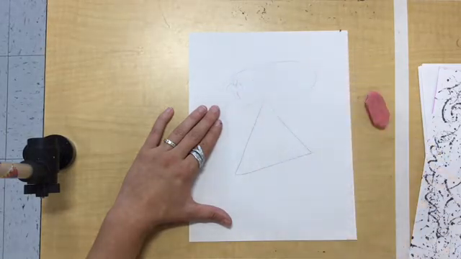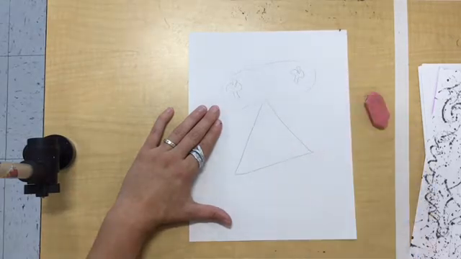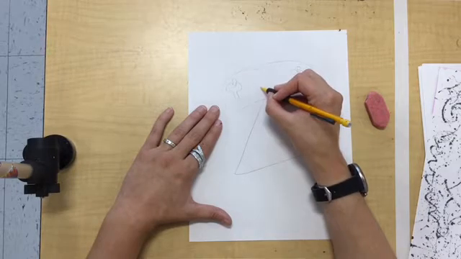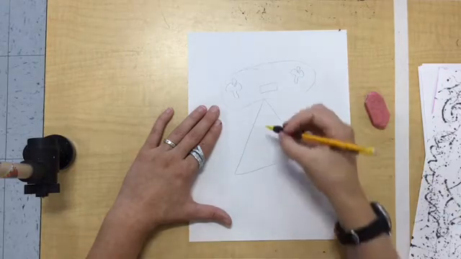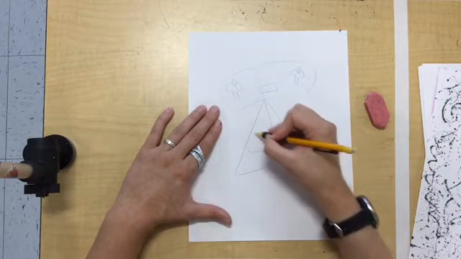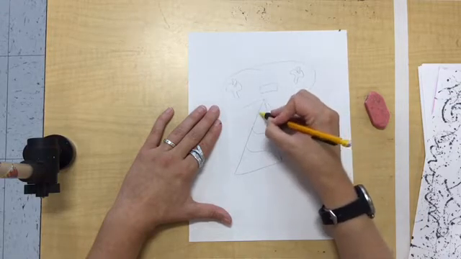Maybe my monster has a free-form eye, a shape that doesn't follow any rules. Maybe my monster or creature here has a rectangle for a mouth. Maybe it's got some lines on this triangle that make it look a little bit more like an organic thing, like a leaf.